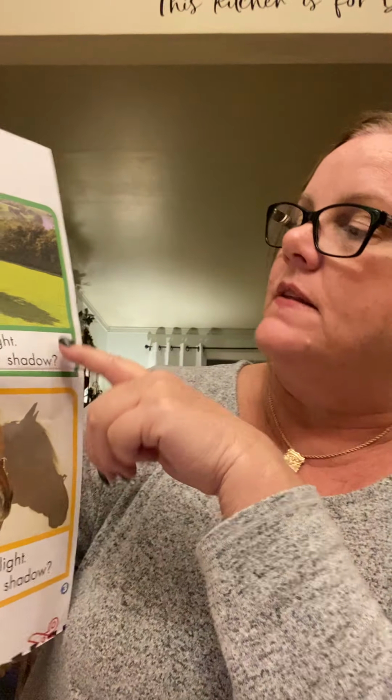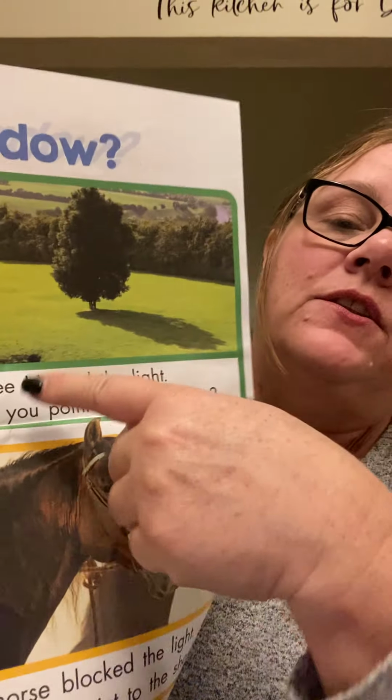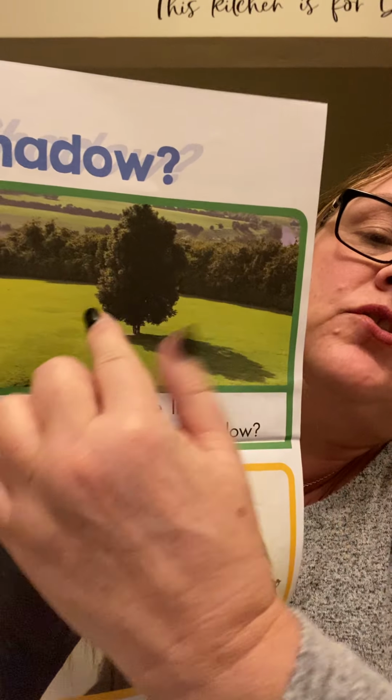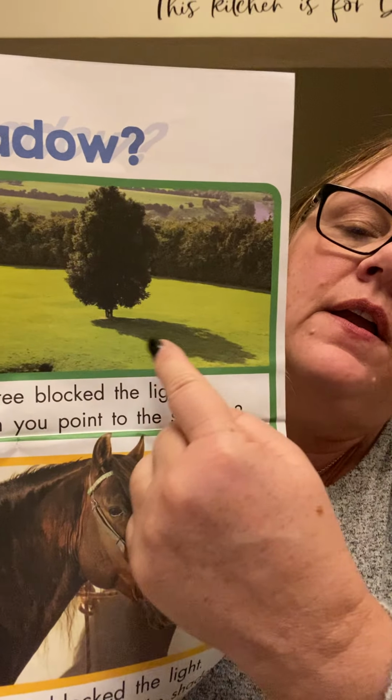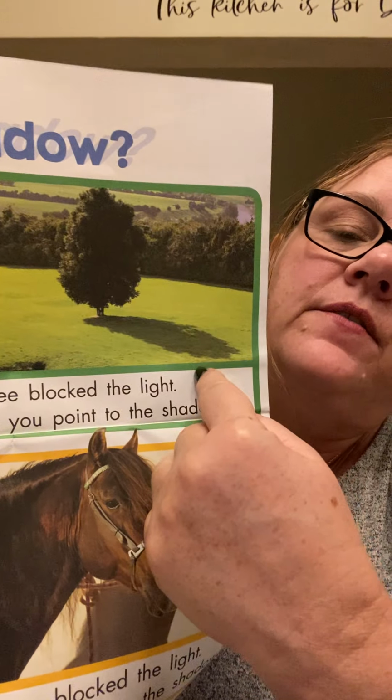All right, I'm gonna move on to the other side. And it says a tree blocked the light. Can you see the shadow? You can see the big tree, the sun's over here, and then you can see the shadow.